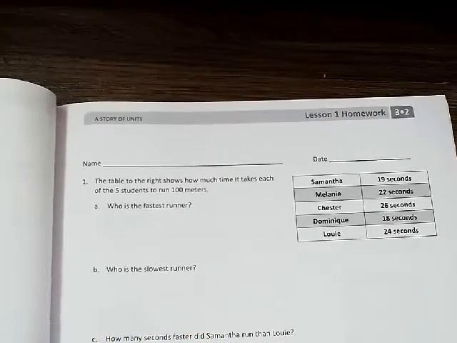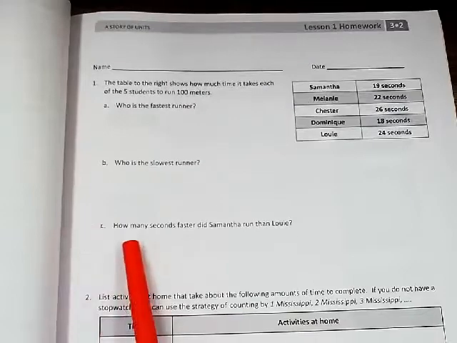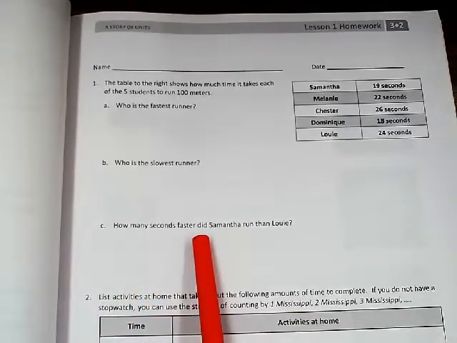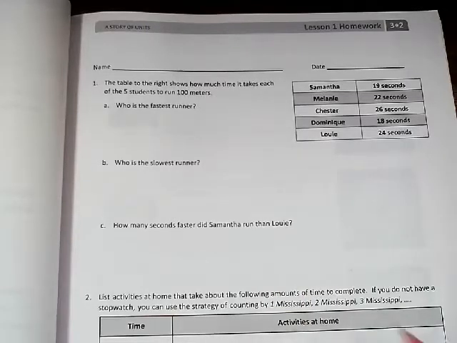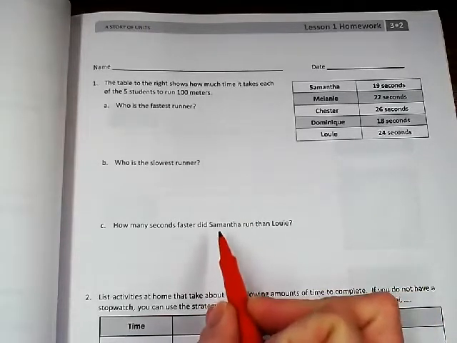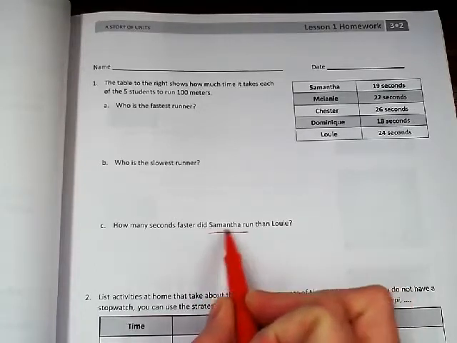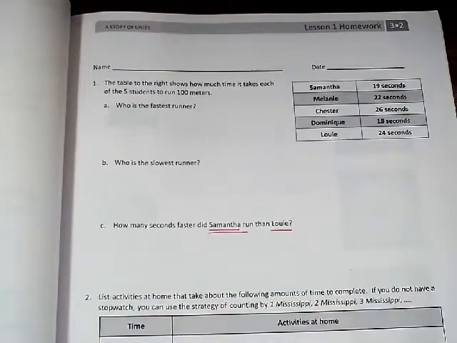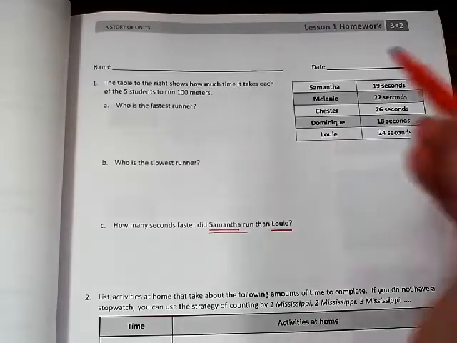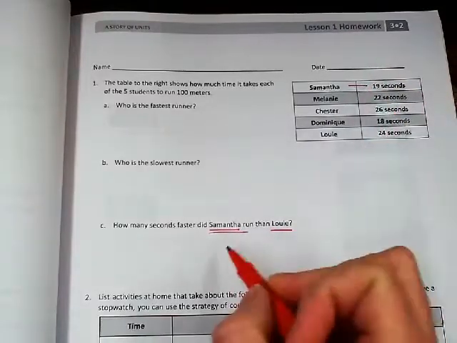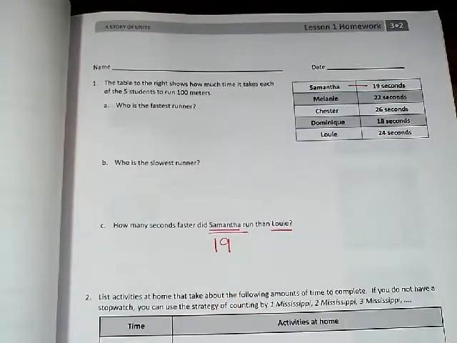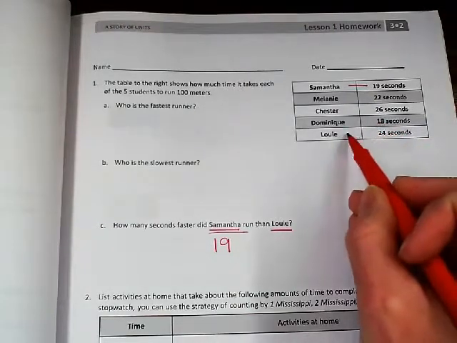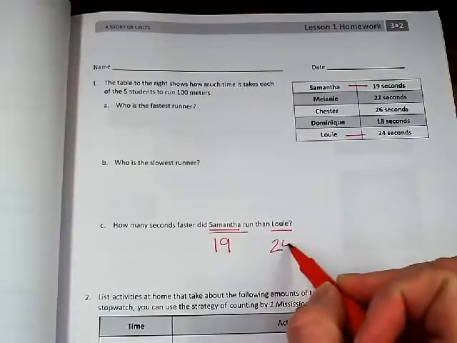And C, how many seconds faster did Samantha run than Louis? Oh, we have to compare on this one. We want to know how much faster Samantha was than Louis. So here we have Samantha. She was 19 seconds. And Louis was 24 seconds.